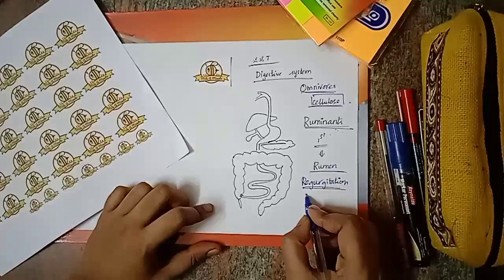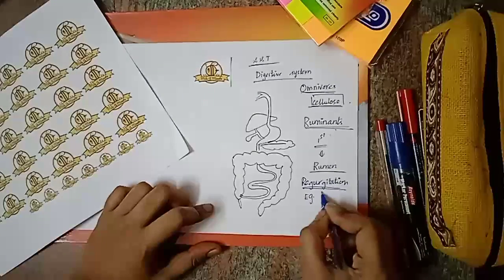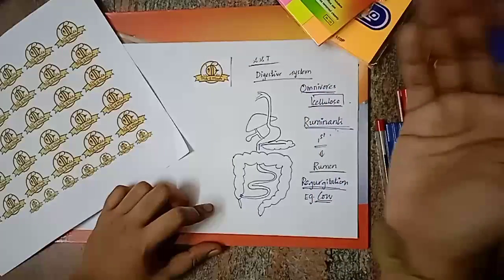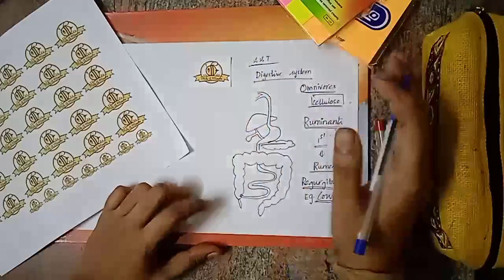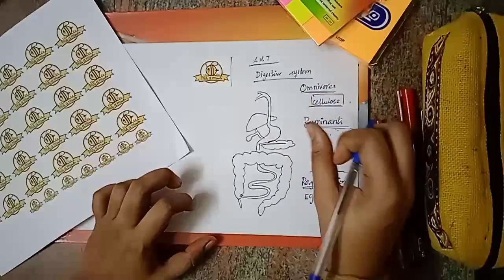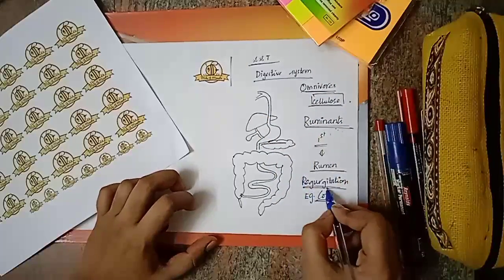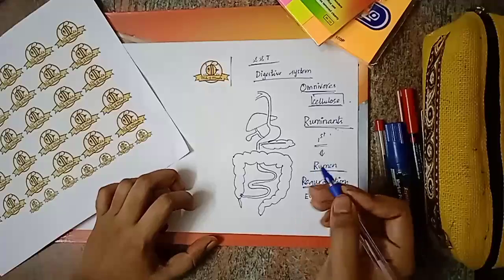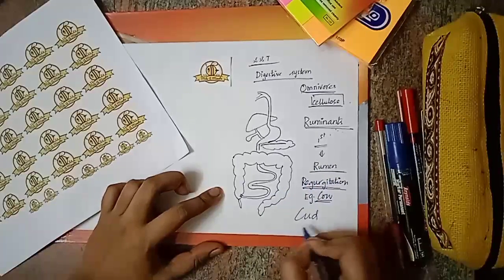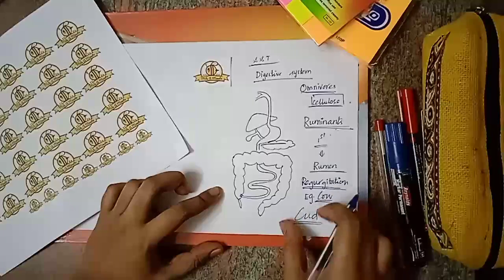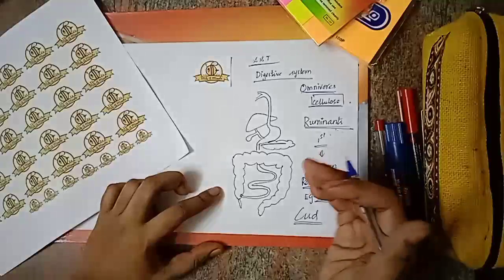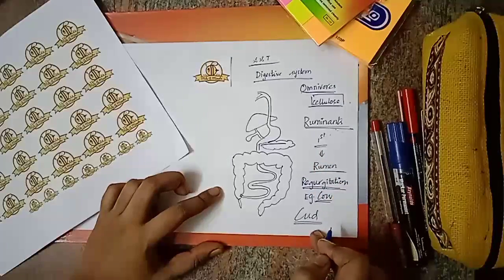For example, we can see this in a cow. It will eat the food one time, and after some time, while it is sitting idle, it will just grind something in its mouth, right? That is called regurgitation, in which the swallowed food is brought back to the mouth. And then we have another term called cud. What is cud? The swallowed food which is brought back to the mouth by the regurgitation process is called cud.